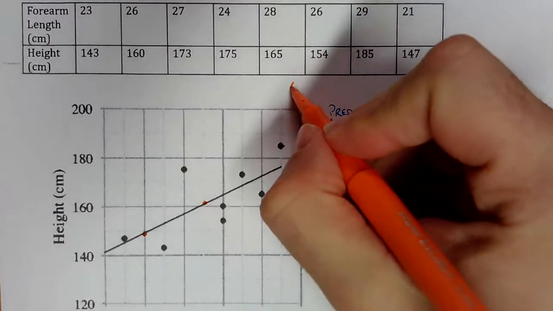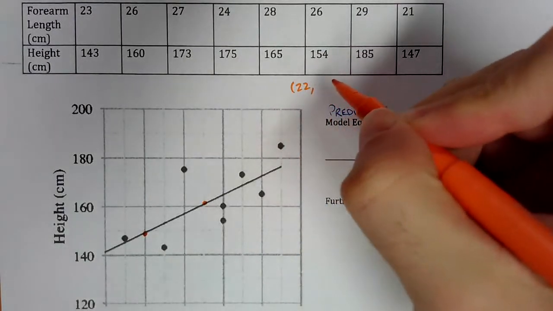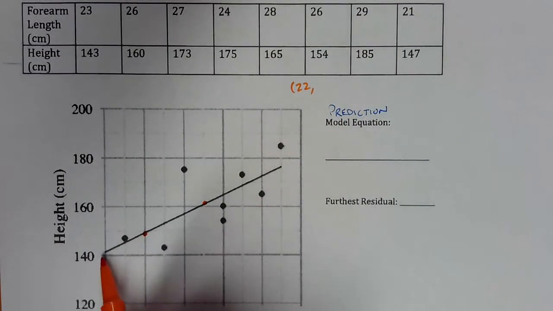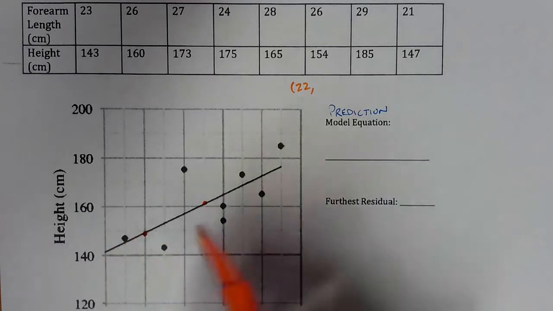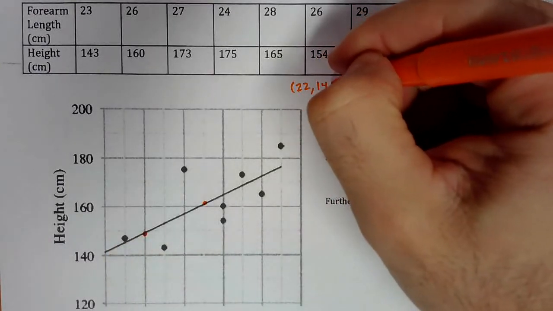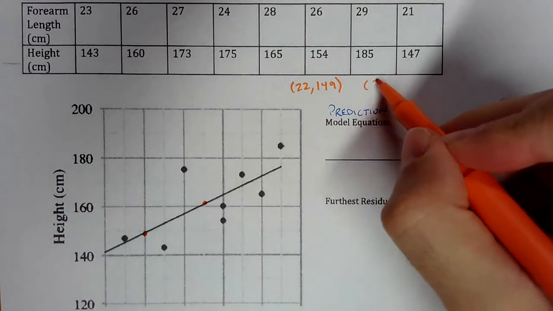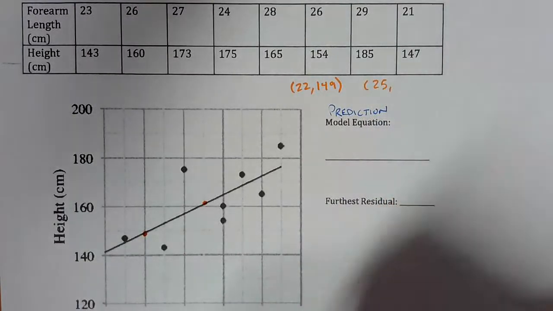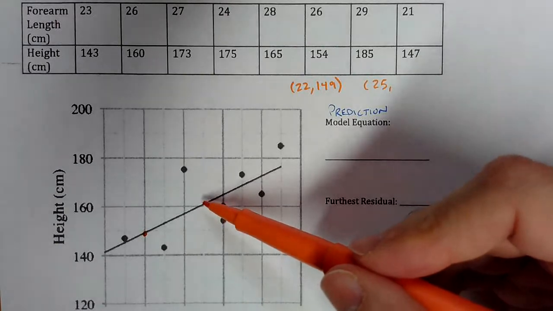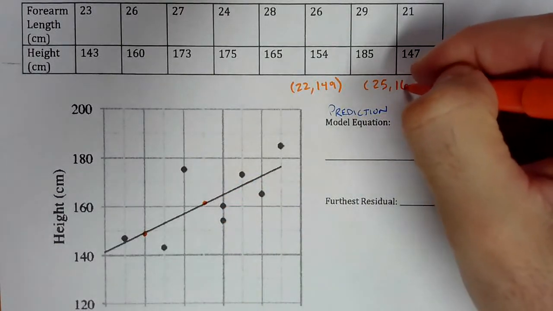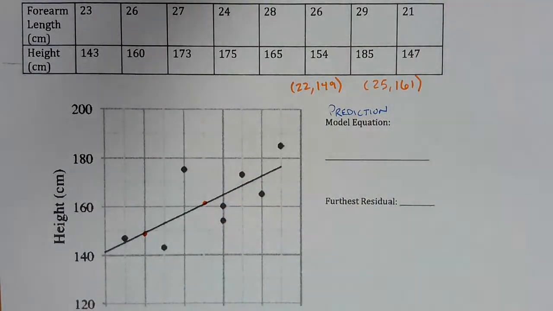The point for the 22, this would be 150. So it's right below that. I'm going to call it 149. And then the point for 25 is slightly above. I'm going to call it 161. Now, again, these aren't data points in the data. They're just points on the line to help me determine the slope of that line.